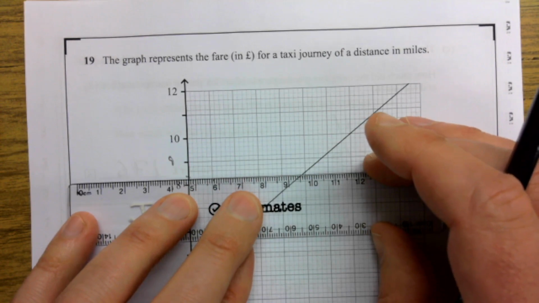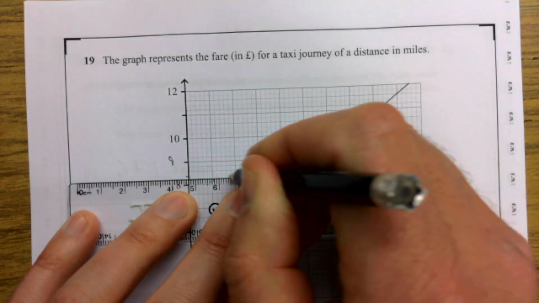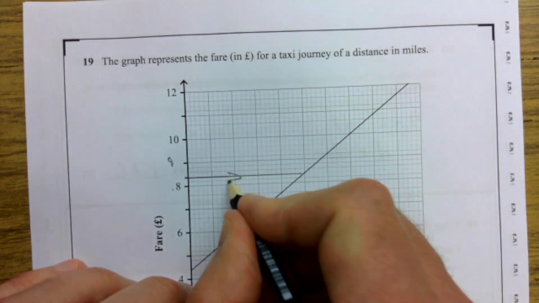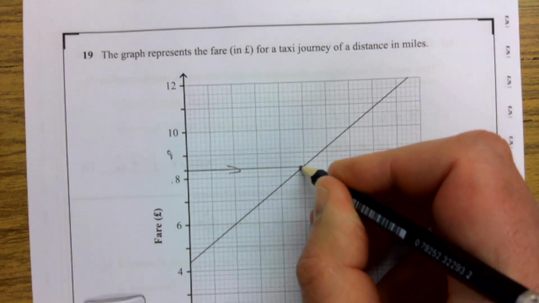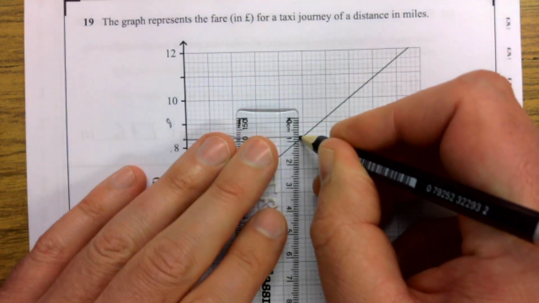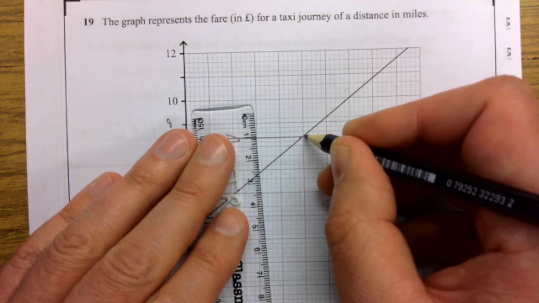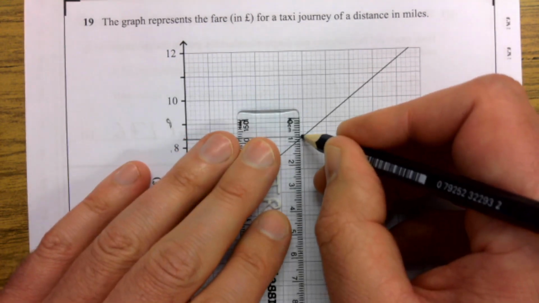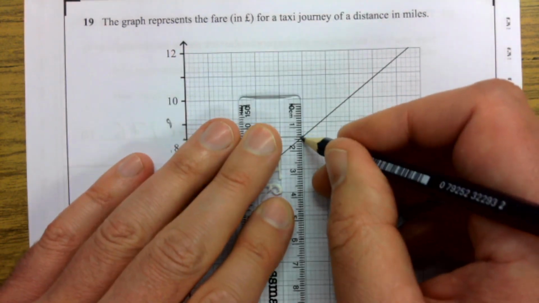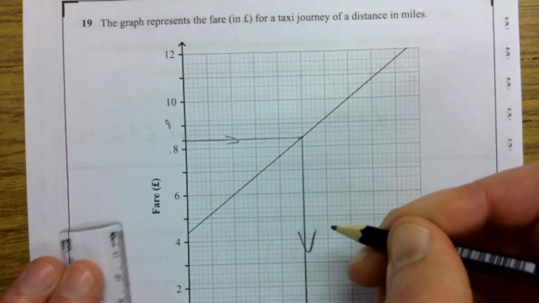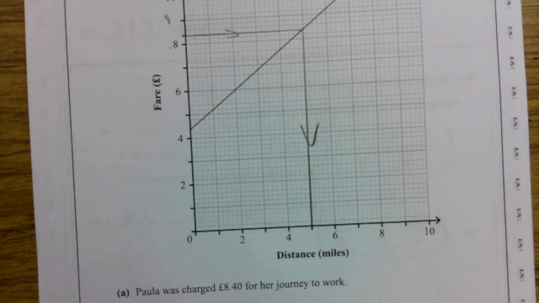So with my ruler, going that way, and then that seems to hit around, I think it's nearly halfway between, no, maybe it's exactly on that. Let me see. Yeah, exactly on the line. Let me go there, and so reading that off at the bottom, it's going to be 5 miles.